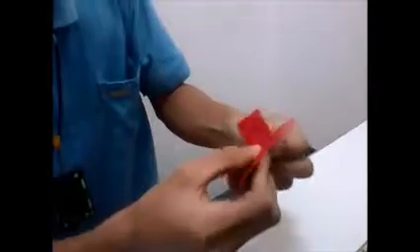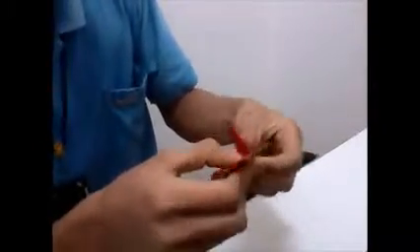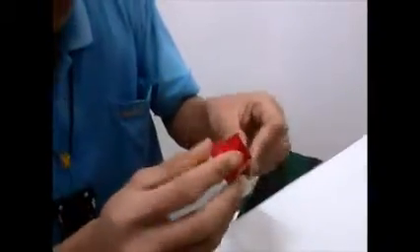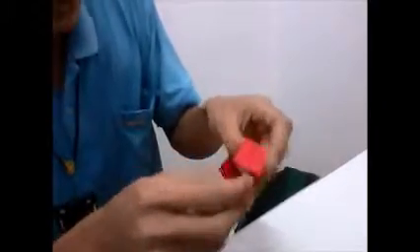So to make this a cube, all you need to do is fold the sides so that it will be formed. Then right after that, you already have a cube.